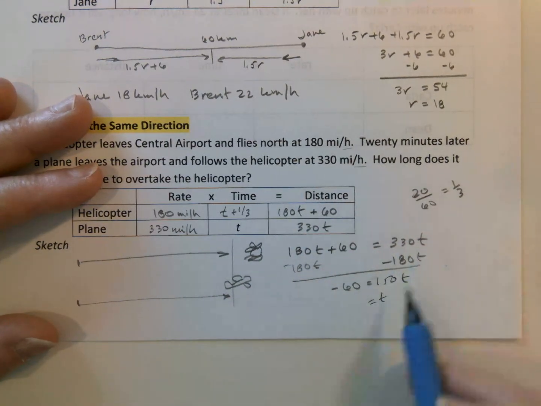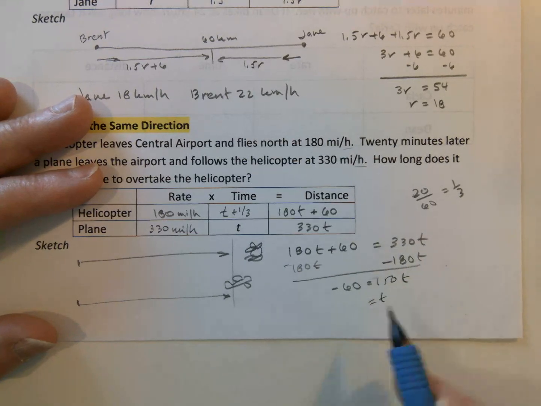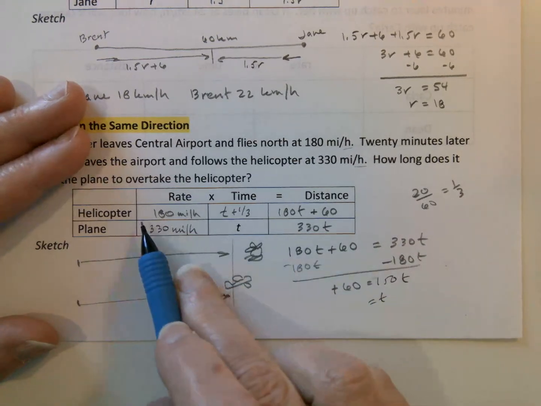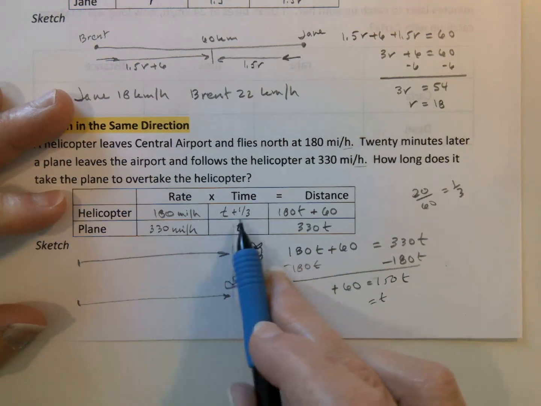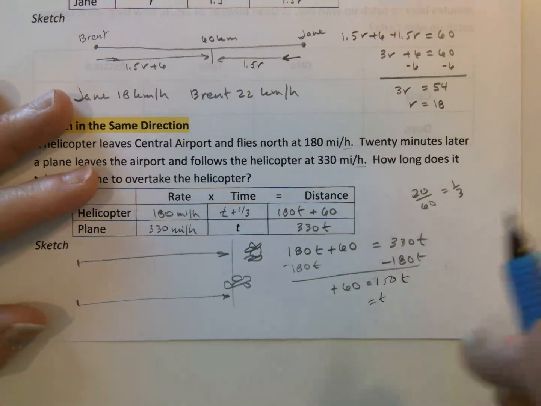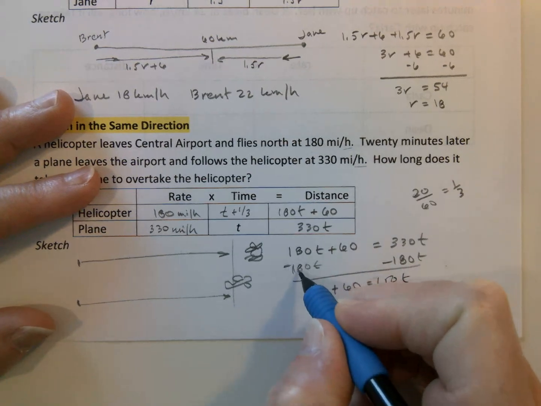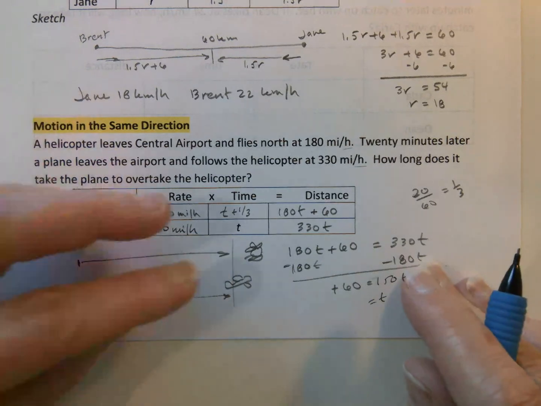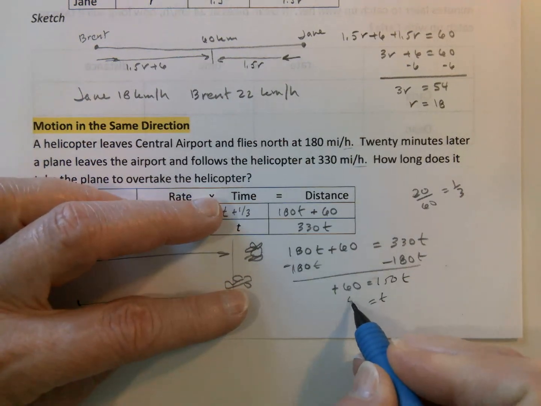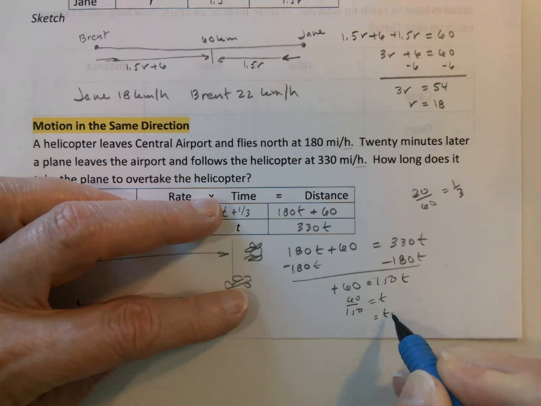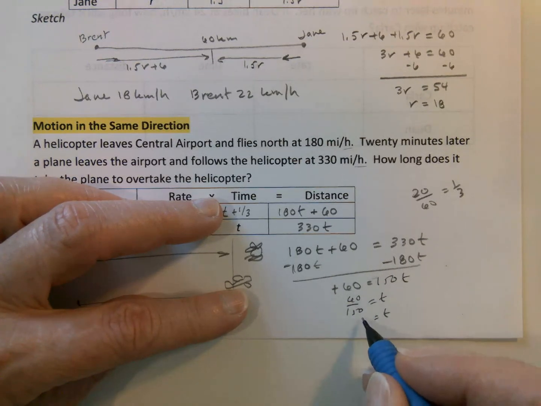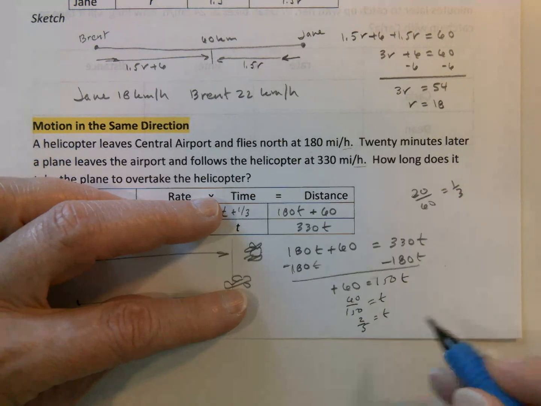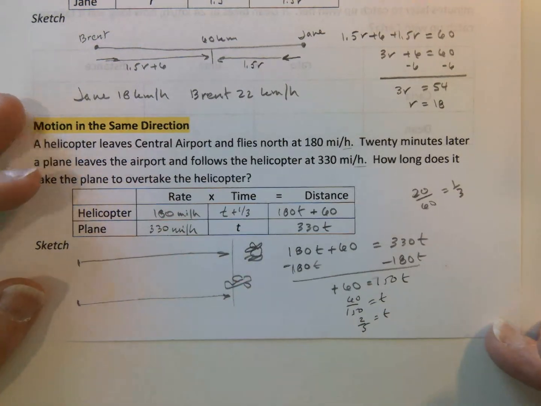I instantly found my mistake because I'm looking at this going, well, the t can't be negative. Okay, so the helicopter left 20 minutes earlier, so its time was actually 20 minutes more than the others. Okay, so we fix that. All right, and then I have 60 divided by 150, and you're going, oh no, it's a decimal. No, it's a fraction. So that would be 60 over 150 is equal to 2/5.